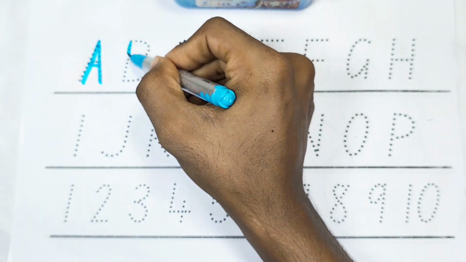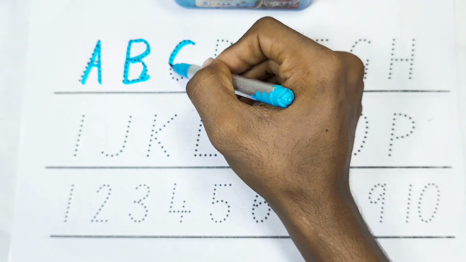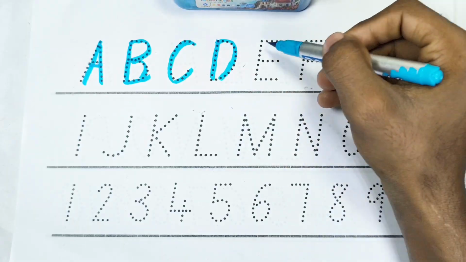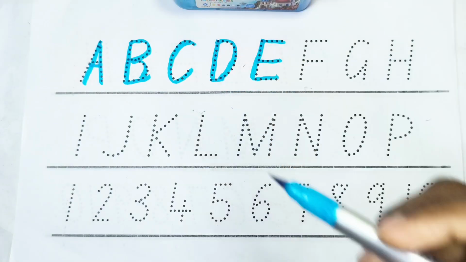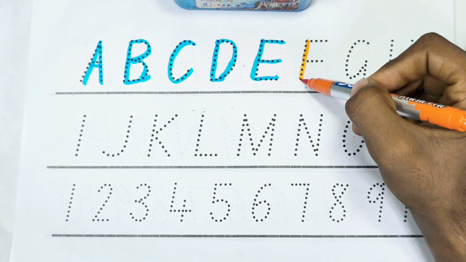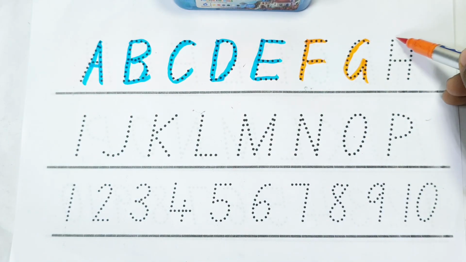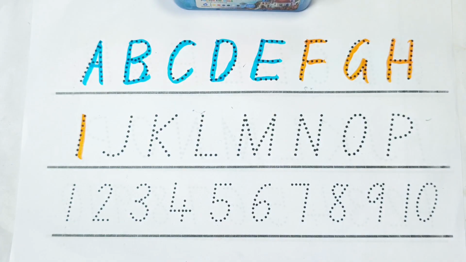A for apple. B for ball. C for cat. D for dog. E for elephant. Kids, now you draw F. F for fish. G for goat. H for helicopter. I for ice cream.